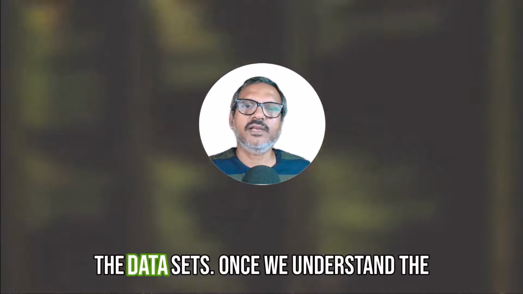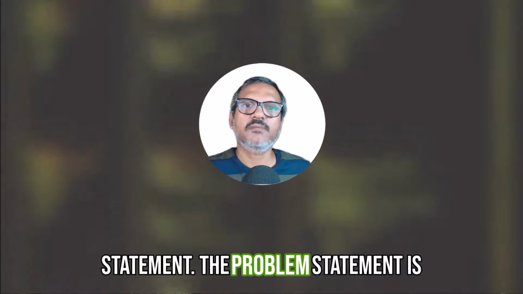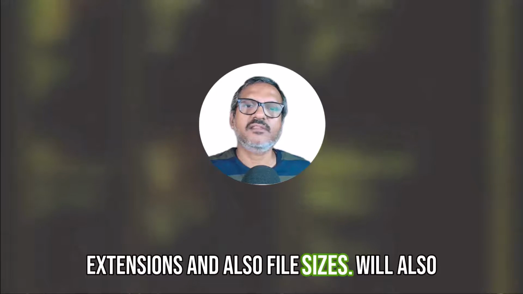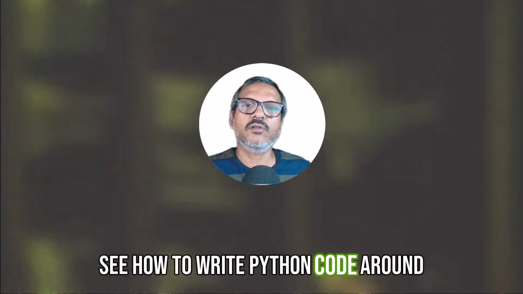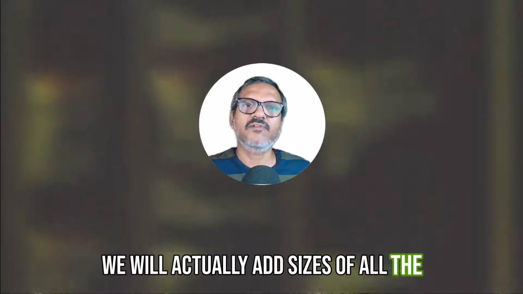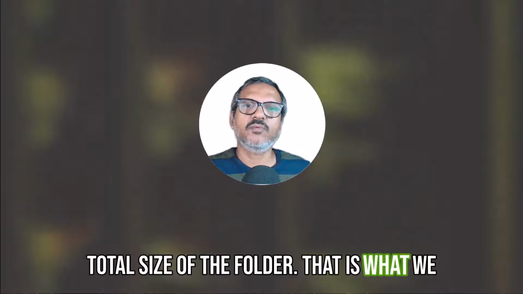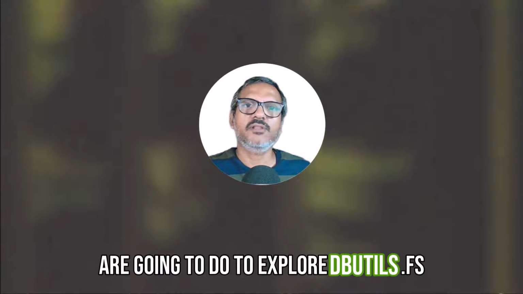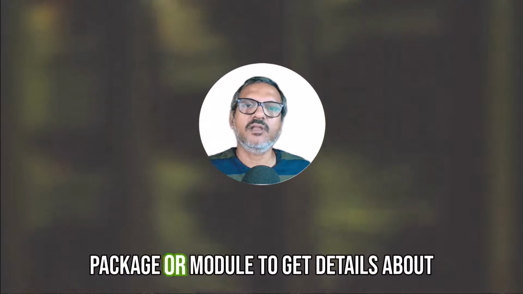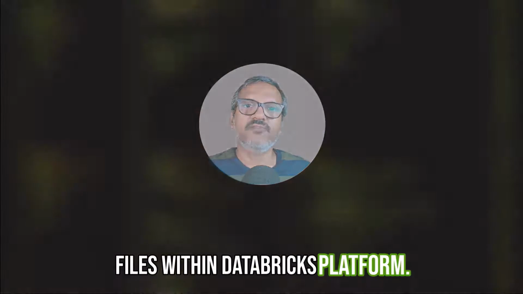Here we'll actually review the datasets. Once we understand the datasets, we'll also define the problem statement. The problem statement is about getting the details about file extensions and also file sizes. We'll also see how to write Python code around dbutils to get overall size of the folder. We will add sizes of all the files within a folder and compute the total size of the folder. That is what we are going to do to explore dbutils.fs, primarily to understand how to use that package or module to get details about files within Databricks platform.